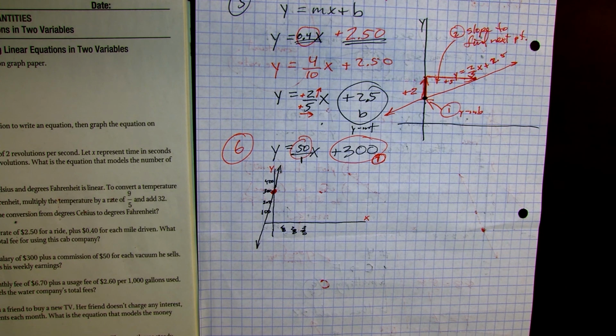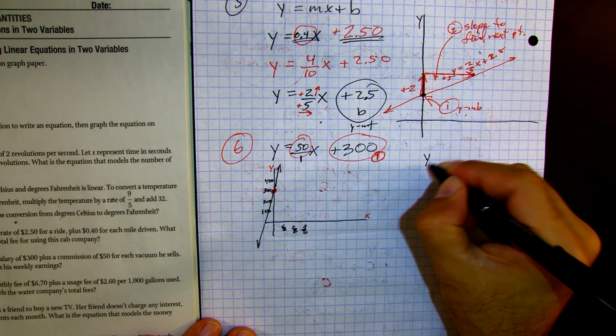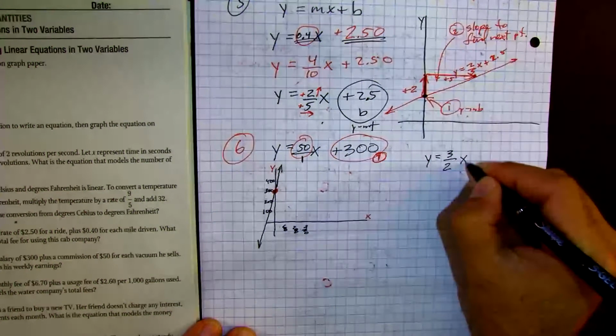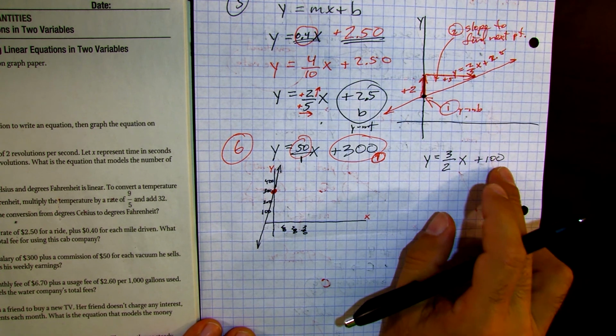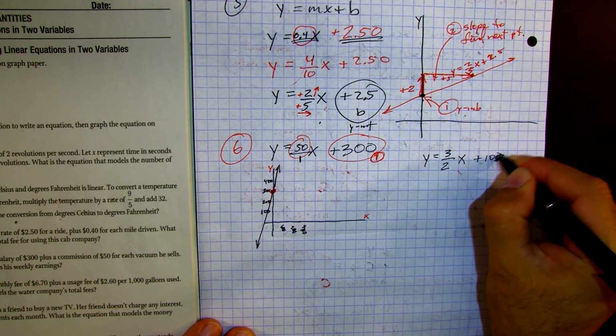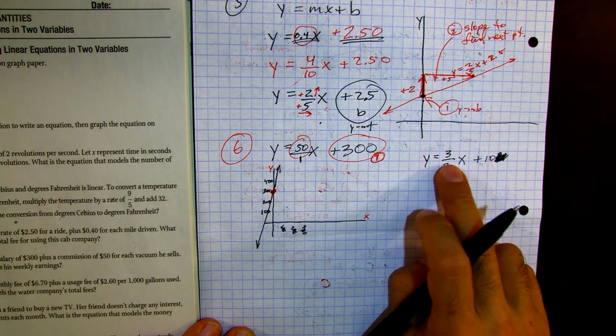So how about we do these? We've been having hard numbers, tricky numbers this whole time. Let's do this one. 3 halves x plus 10. So it seems like we're mostly okay with finding this, knowing that's the constant and that's the slope. Okay. There's only 2 things to do.